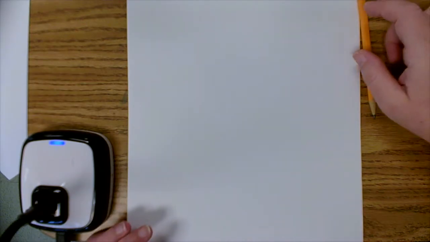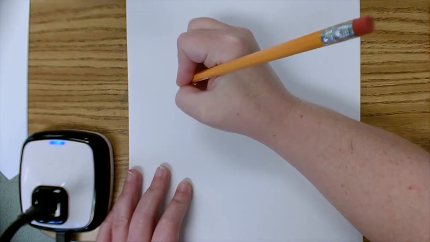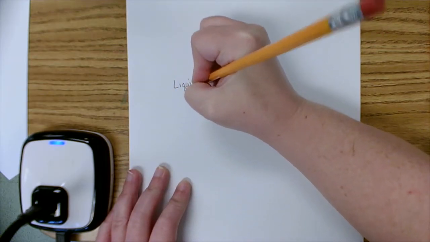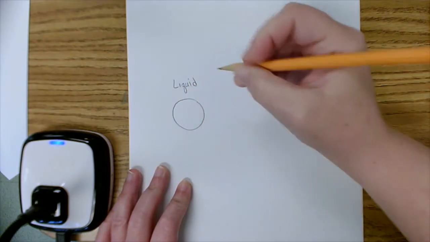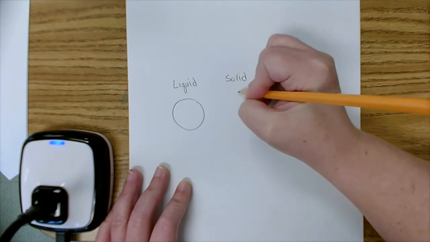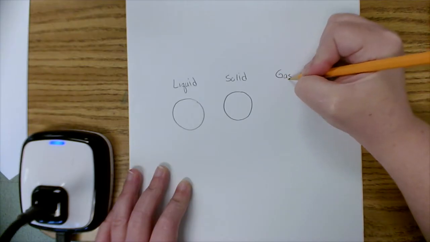Hi everyone. So today we're going to talk about states of matter, and we are going to learn what it would look like if we were to draw out liquid, solid, and gas.